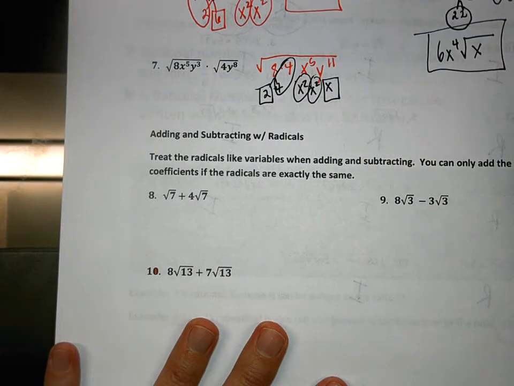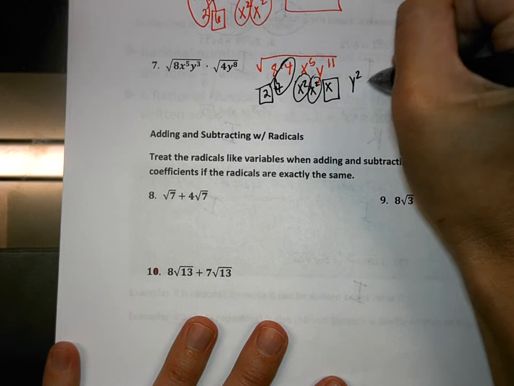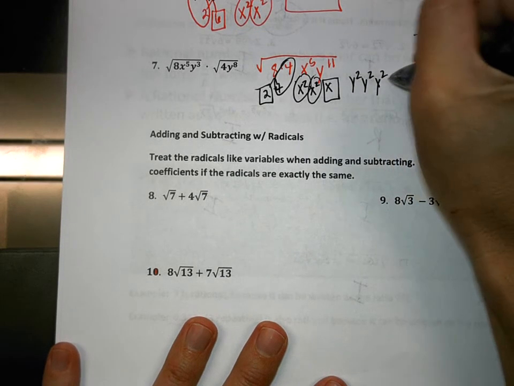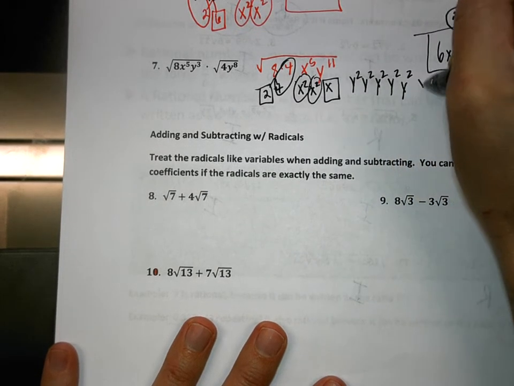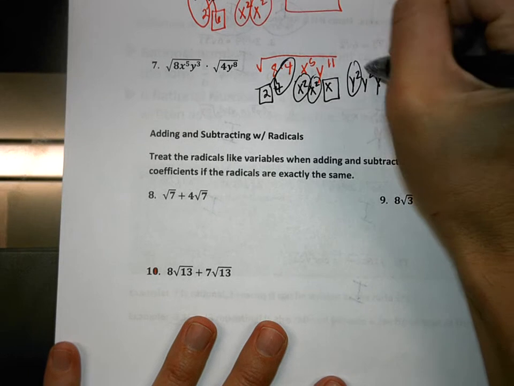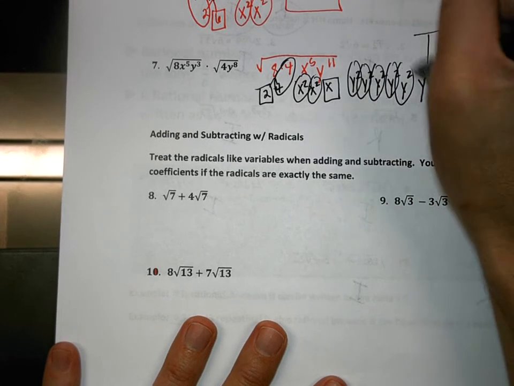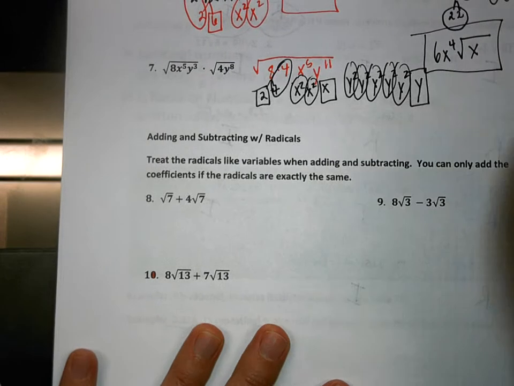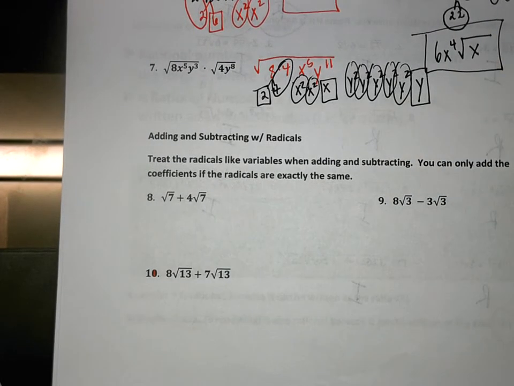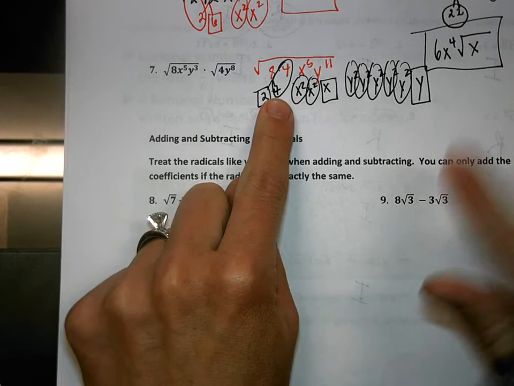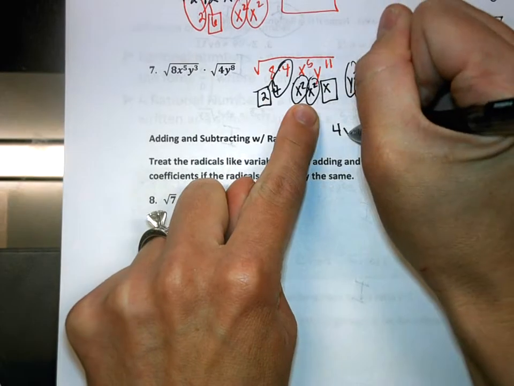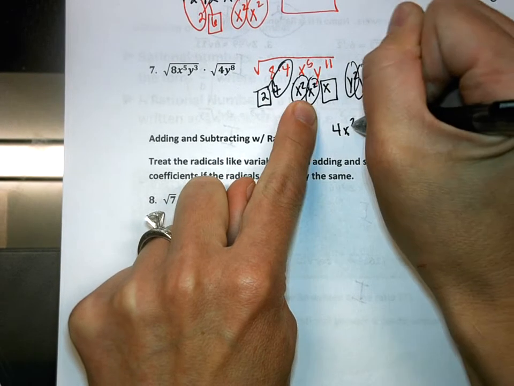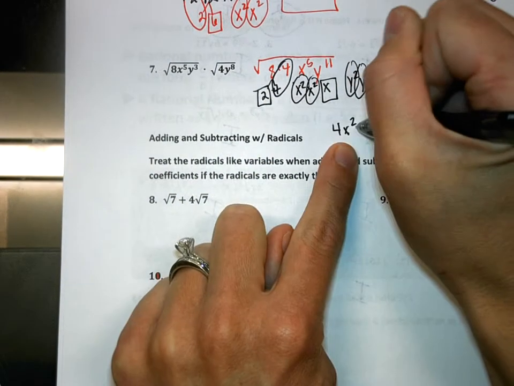So, group, x left over. Y to the 11th. 2, 4, 6, 8, 10. 1 left over makes 11. 1, 2, 3, 4, 5 groups. 1 left over. Okay, so how do I write that answer? Looking at my groups, I'm going to write those first. I have a 4, x to the 2nd, y to the 5th, root.